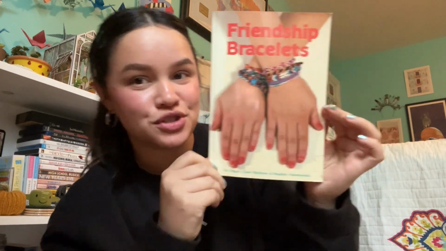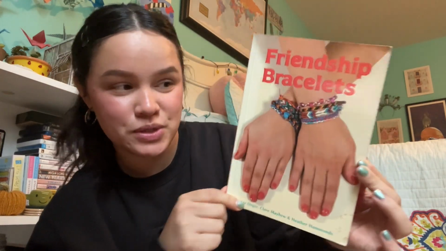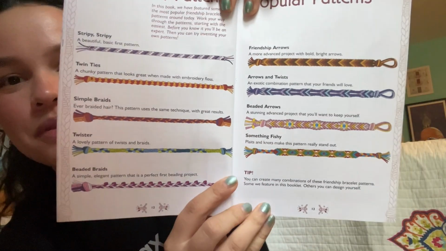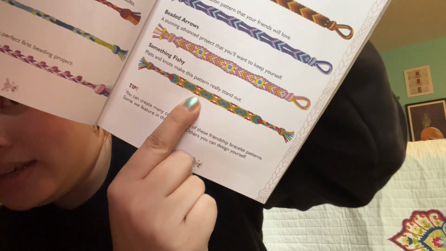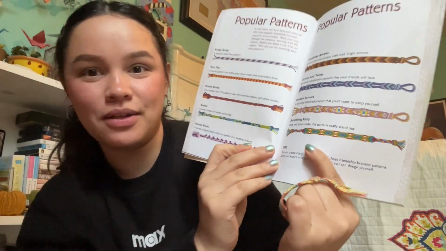And I also have this iconic book. If you were a 90s or 2000s child, I'm sure that you have this also, or had it at the time. It talks about the basics of the types of knots that you have to tie. And these are all of the bracelets that were in the book. This one, which is actually this design, is the hardest one in the book. It's called Something Fishy. And I remember as a kid thinking that this was so hard and I was never going to be able to make it.